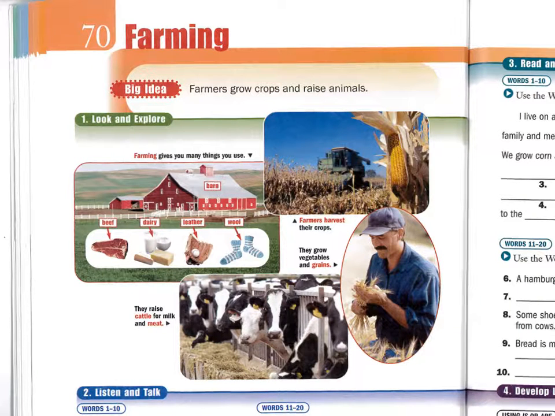So we're looking in our newcomers book, lesson 70, farming. The big idea: farmers grow crops and raise animals. You say it. Great. Now let's look and explore.